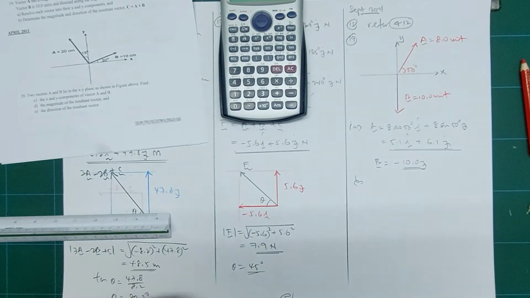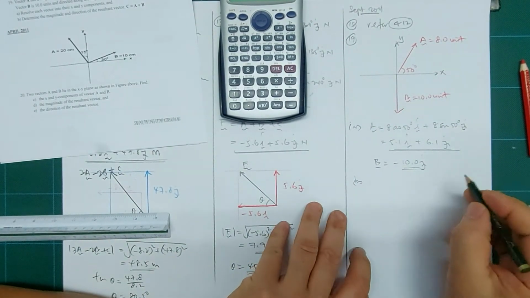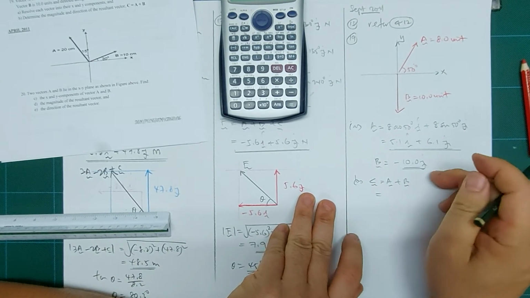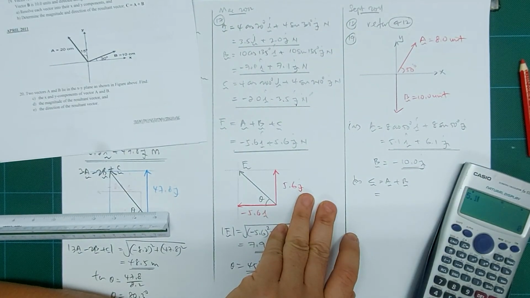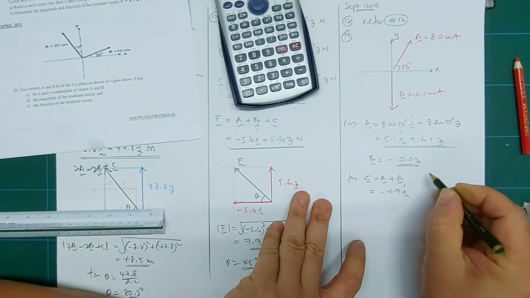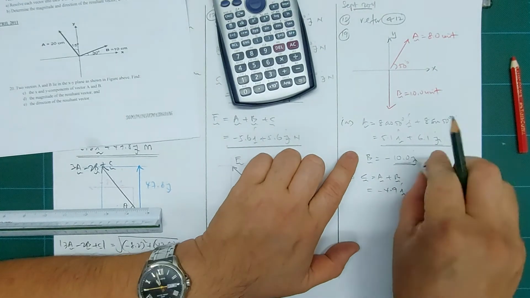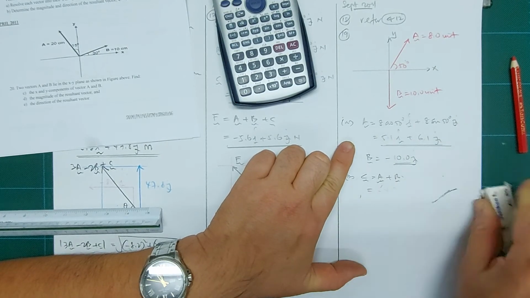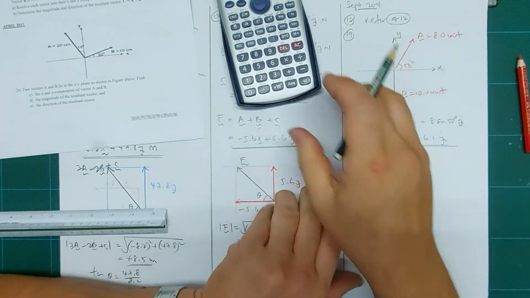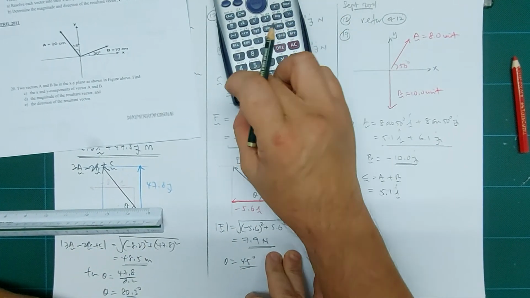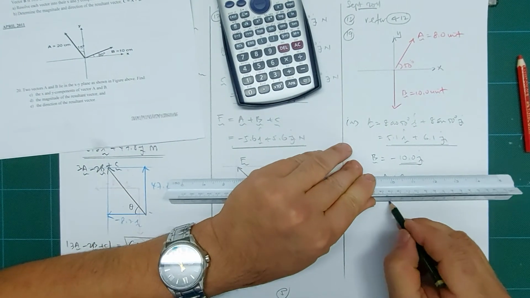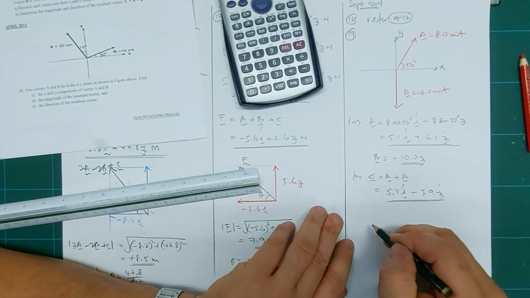Now determine the magnitude and direction of the resultant vector C, A plus B. So simply sum them up. You only have one I, so that one is 5.1 I, and this one is 6.1 minus 10, negative 3.9 J. That is our resultant, but calculate the magnitude first.